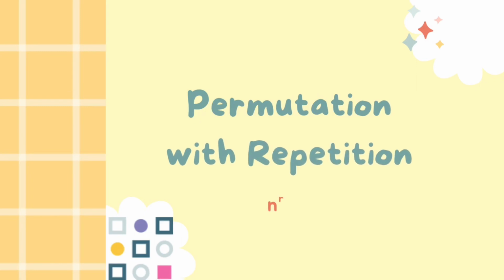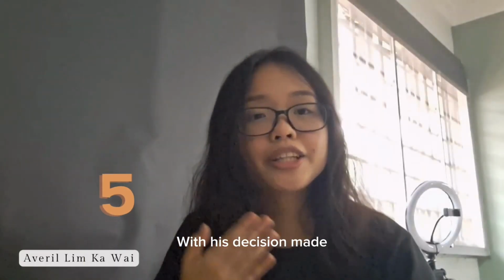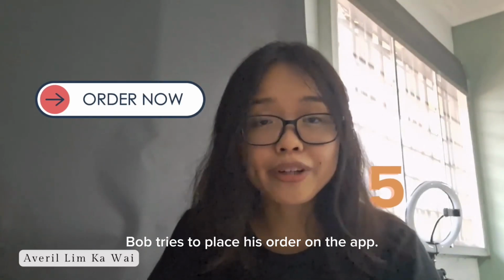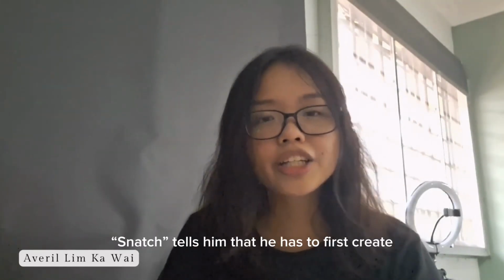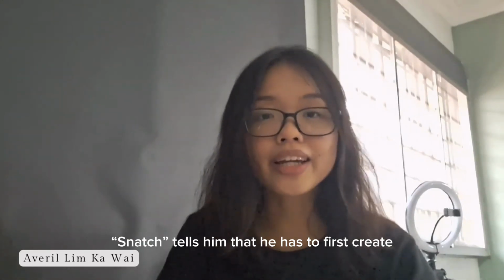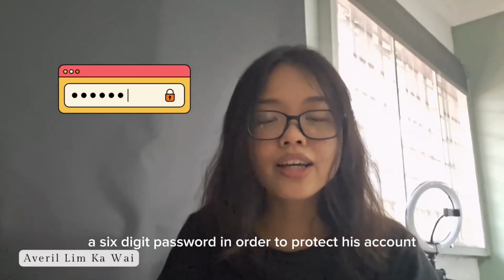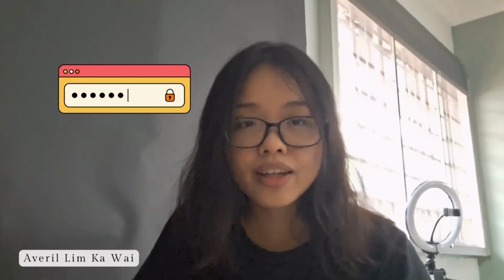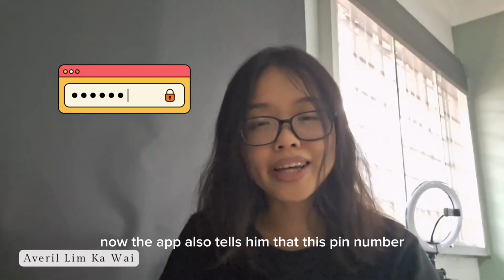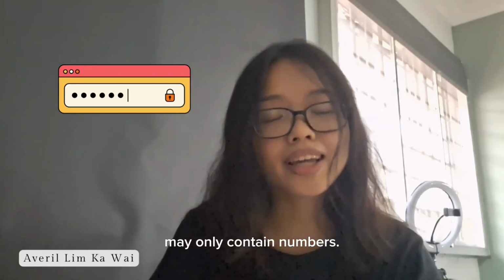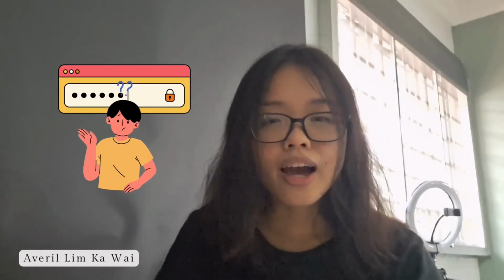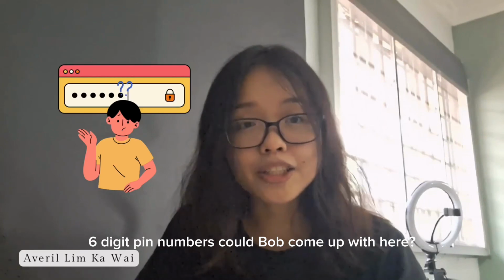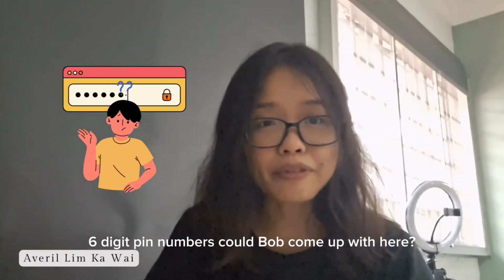Permutation with repetition. With his decision made, Bob tries to place his order on the app. However, before letting him do so, Snatch tells him that he has to first create a 6-digit password in order to protect his account. Now, the app also tells him that this PIN number may only contain numbers. Therefore, this brings up the question, how many potential 6-digit PIN numbers could Bob come up with here?